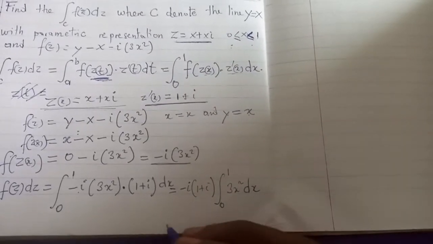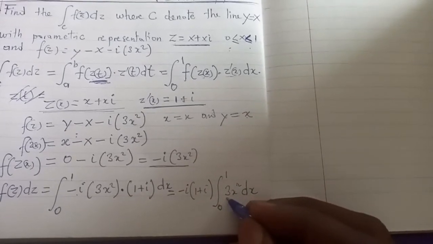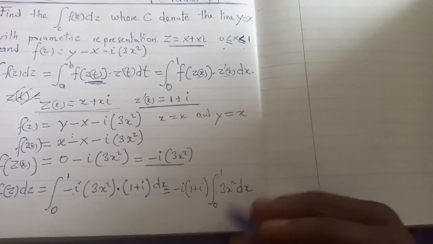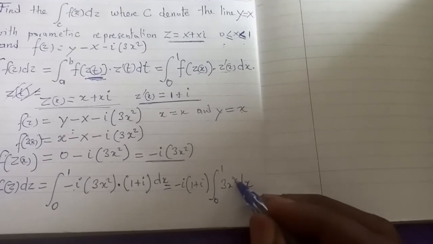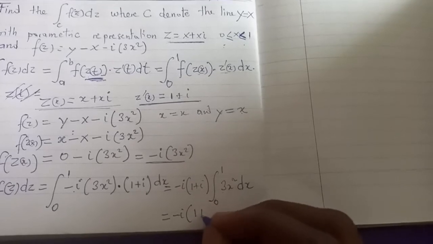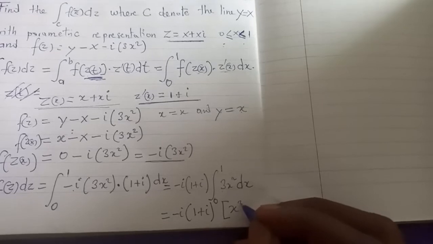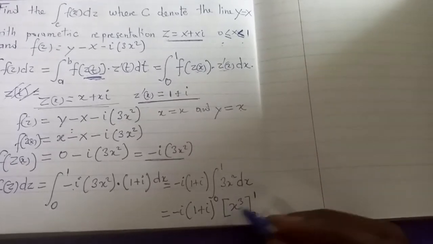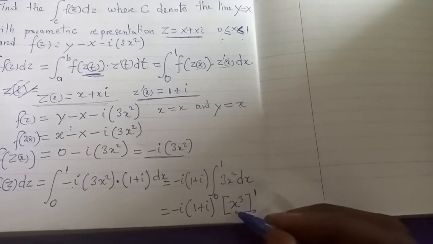Good. Now if you continue, we integrate this one and replace it by the limits of integration. So 3x squared, when you integrate it, gives us x to the power 3. So we'll be having minus i times 1 plus i, x cubed from 0 to 1. If you replace it here, you'll be having 1 minus 0, which gives us 1.